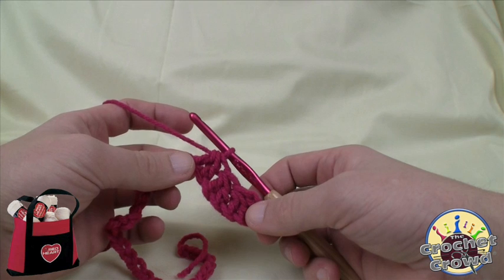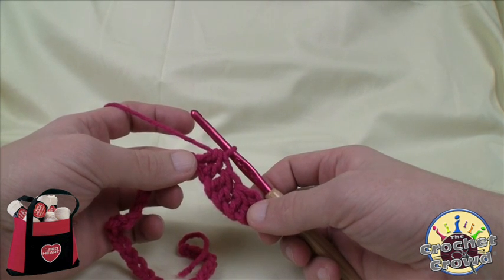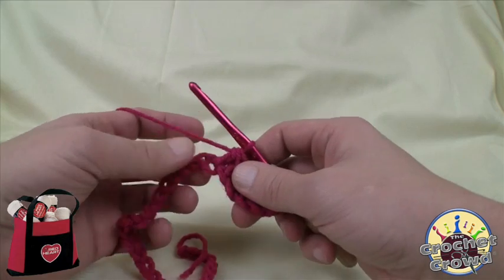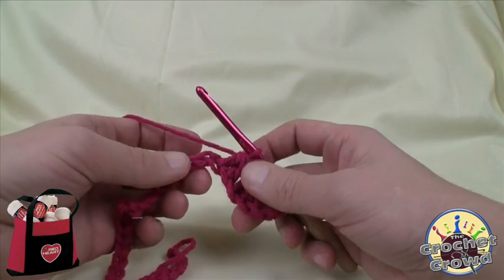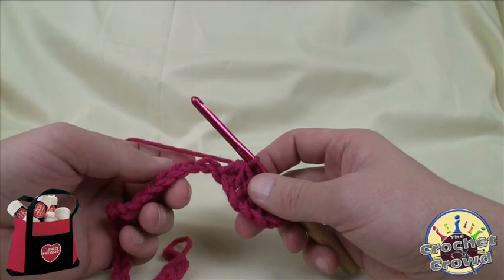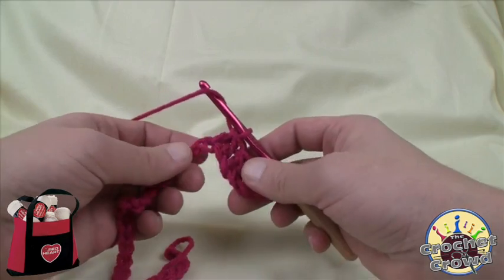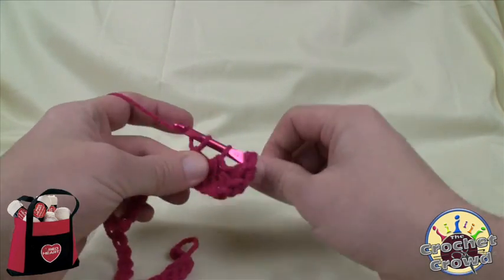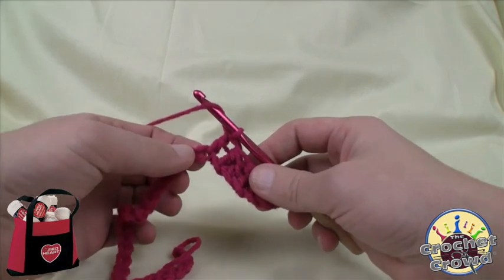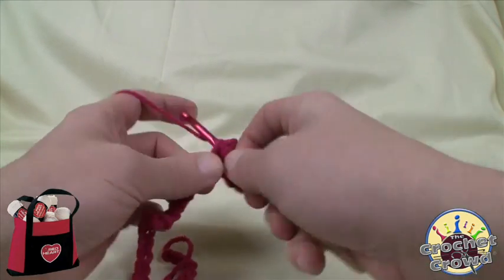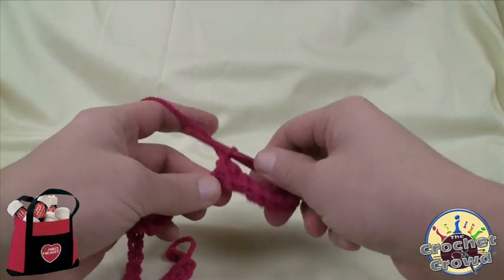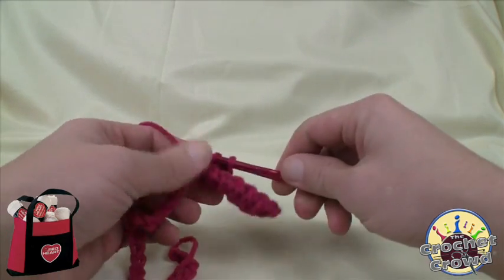So now let's move along in the directions, and it says 3 double crochets in the next 3 chains. Simply that means there's going to be 3 double crochets in the next 3 chains. So we're just going to wrap, going into the next chain for a double crochet. We wrap again, we go into the very same chain space. That was number 2 of 3. Wrap into the next one, just like so.